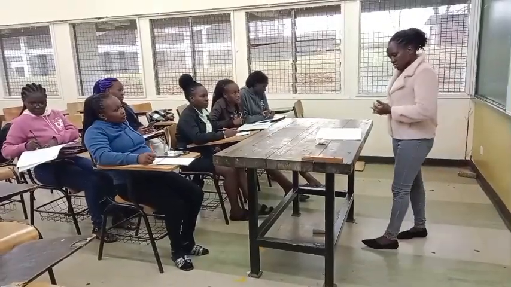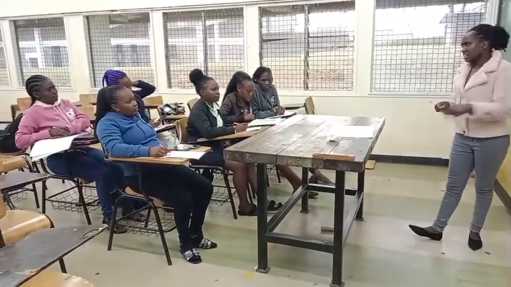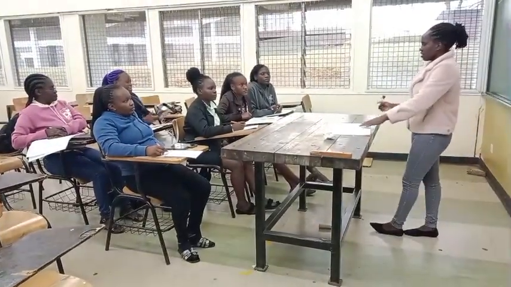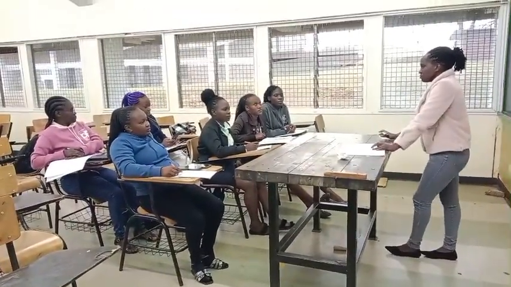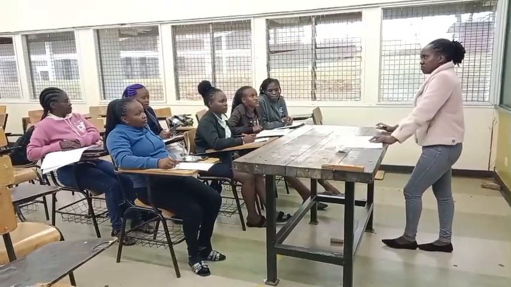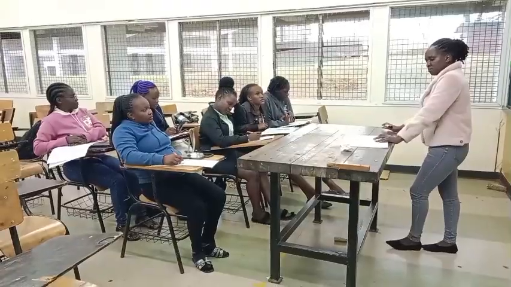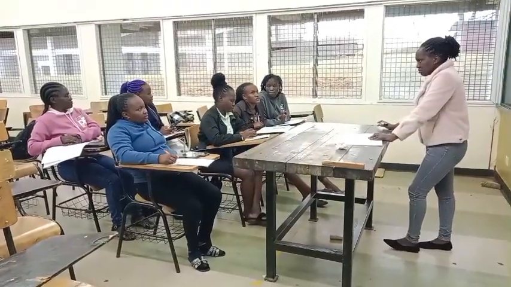Gallery work. So what do you understand by this active learning strategy that is gallery work? Yes, Elizabeth? Gallery work is a strategy where the learners create display oriented work. This could be posters, measurements, etc.